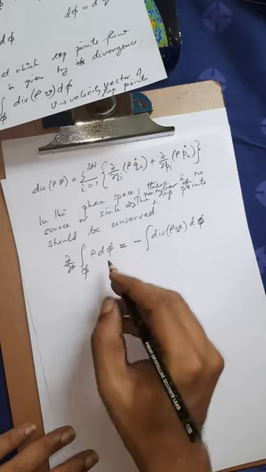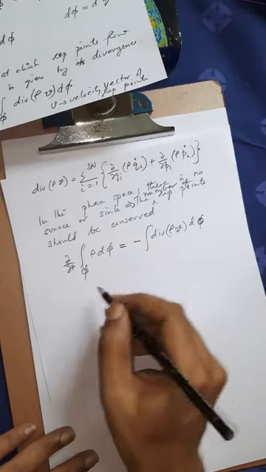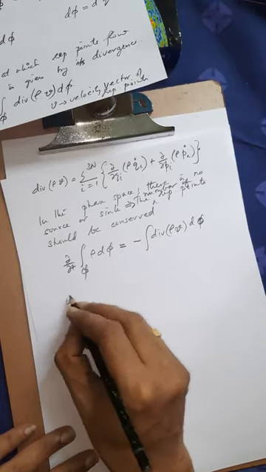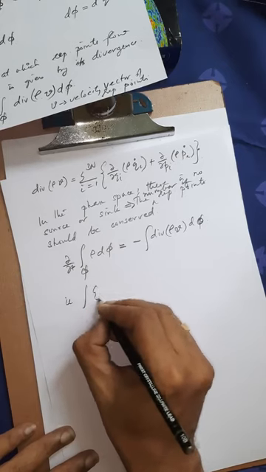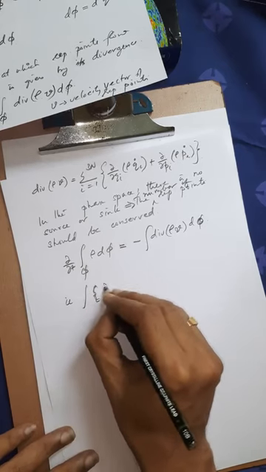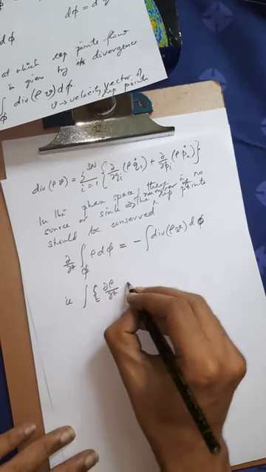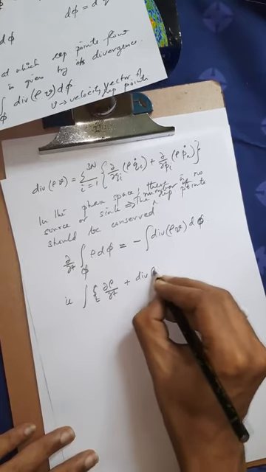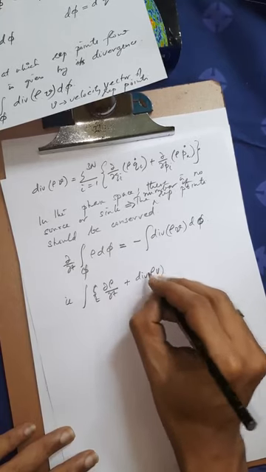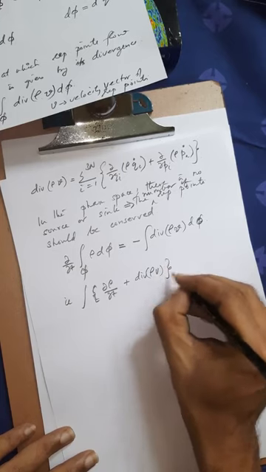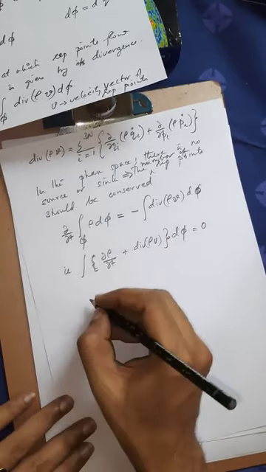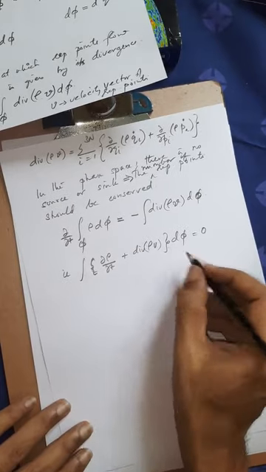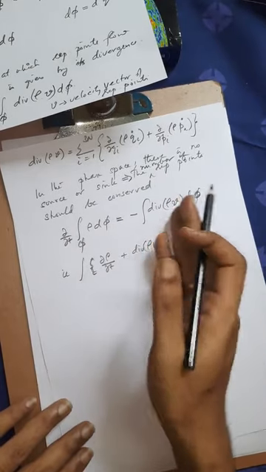So that is it. If I simplify this, I can write integral of dou rho by dou t plus div of rho v d phi is equal to 0. I just took this to this side.